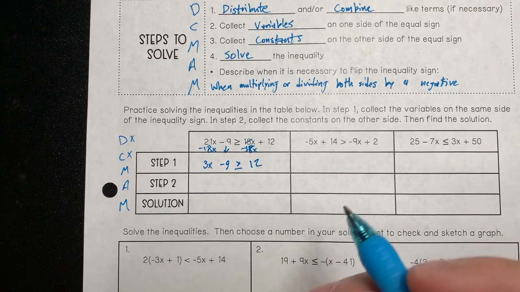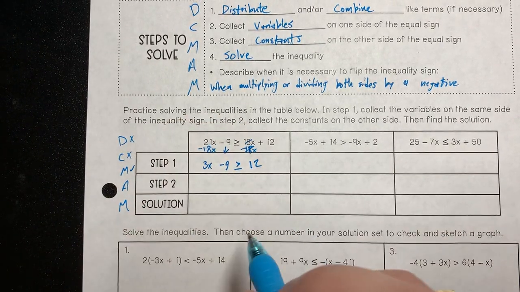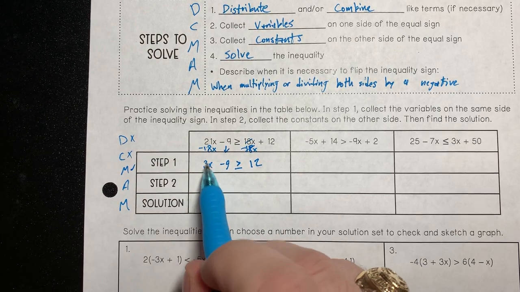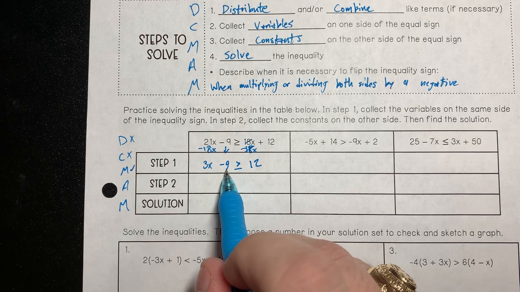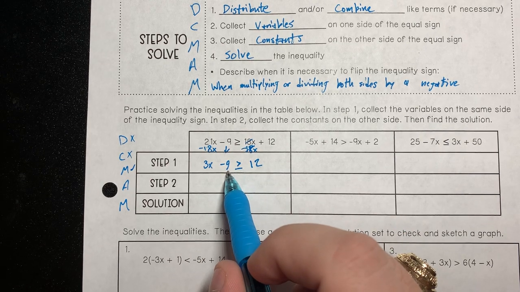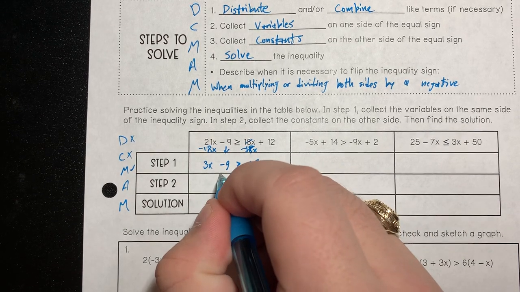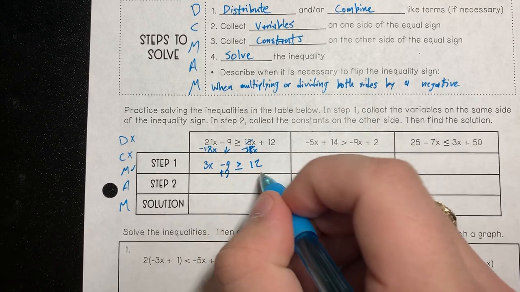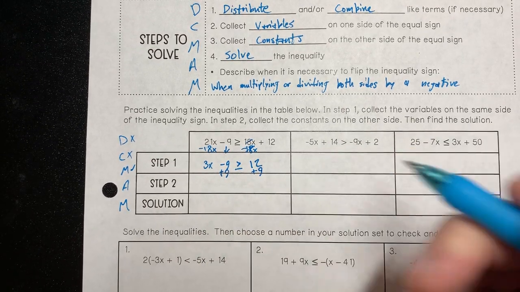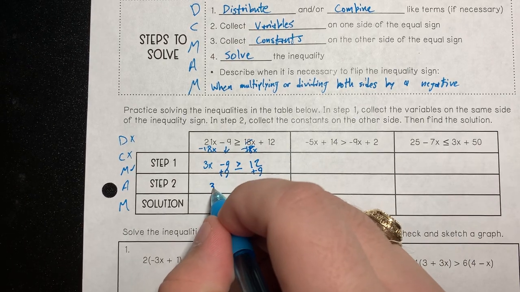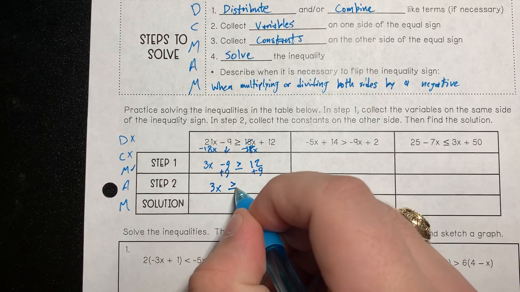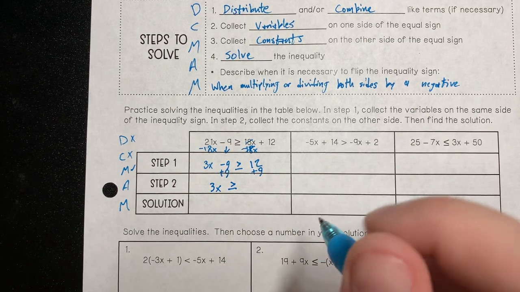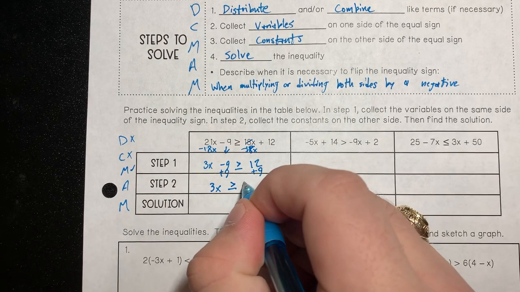All right. So then our next step is to add or subtract our constants to get them to the other side. So if I need to get this variable to be the only thing on the left side, I need to move this negative 9. So what's the opposite of a negative 9? I'm going to add 9, right? Because the opposite of a negative is a positive, so I'm going to add 9 over here as well. So then I get 3x is greater than or equal to, and then what is 12 plus 9? That's going to leave me with 21.